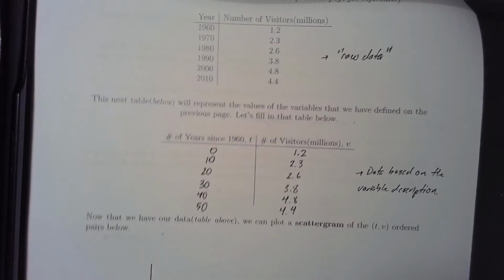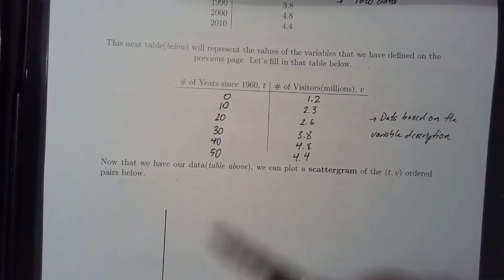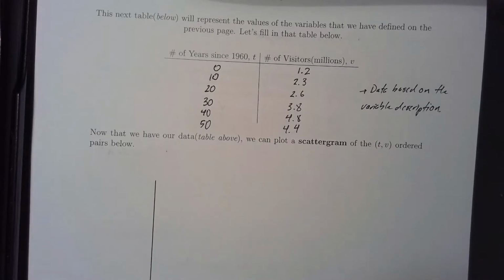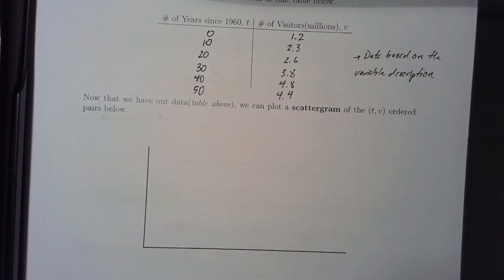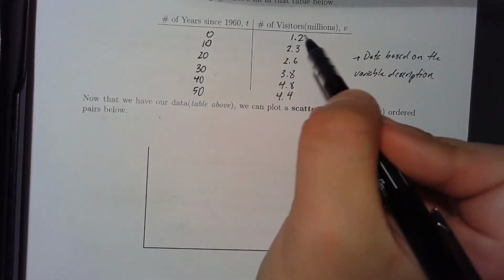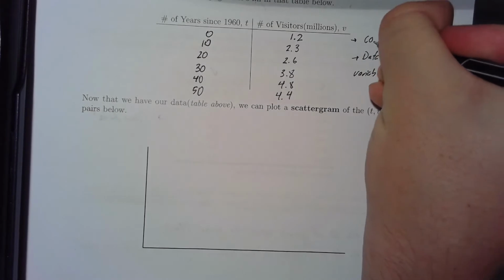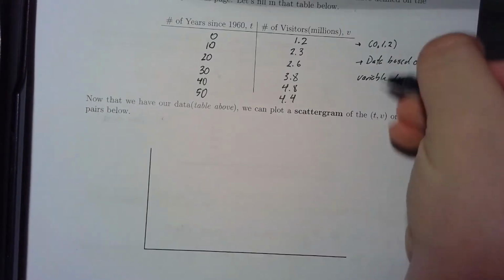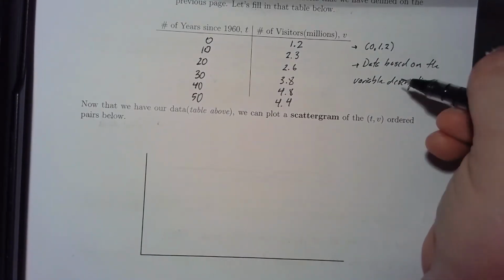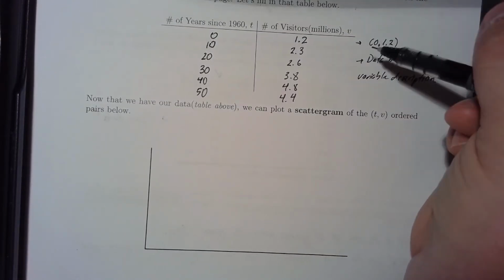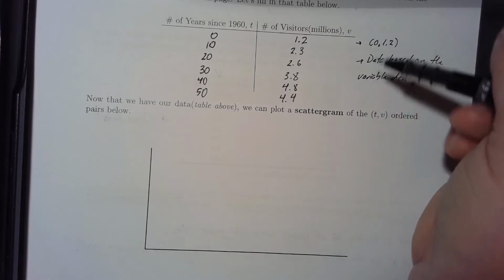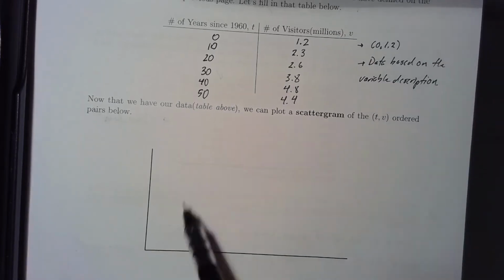So now that we have this converted data, we're ready to make our scatter plot. Each one of these is an ordered pair. So this is going to be the ordered pair (0, 1.2), and so on. I just won't have the space to write them out, but you get the idea. And this will be (10, 2.3), and so on. Those ordered pairs are going to be plotted below.